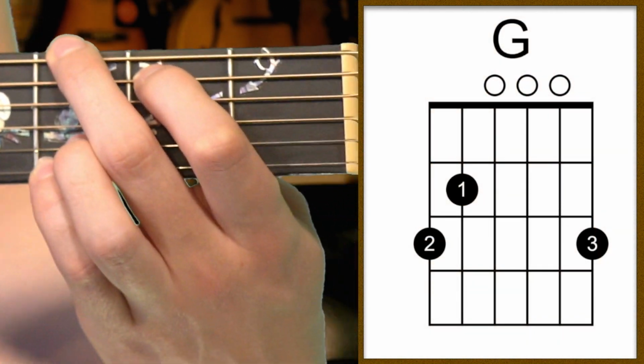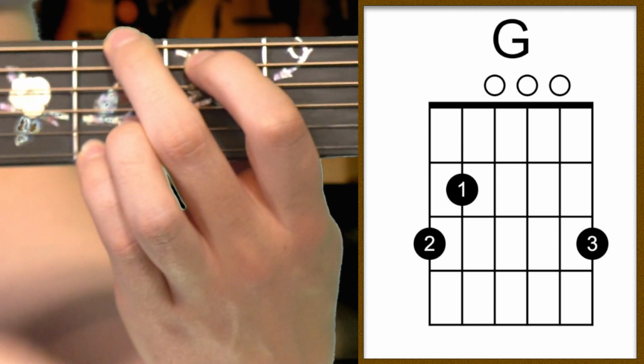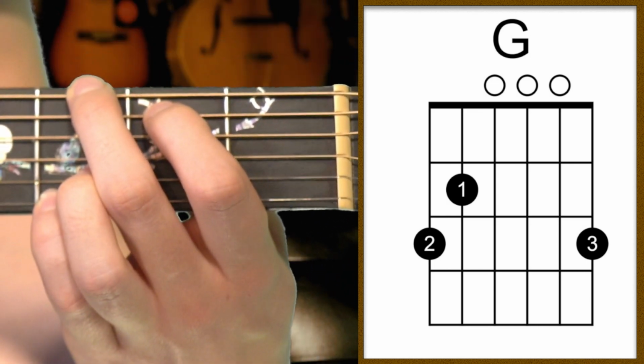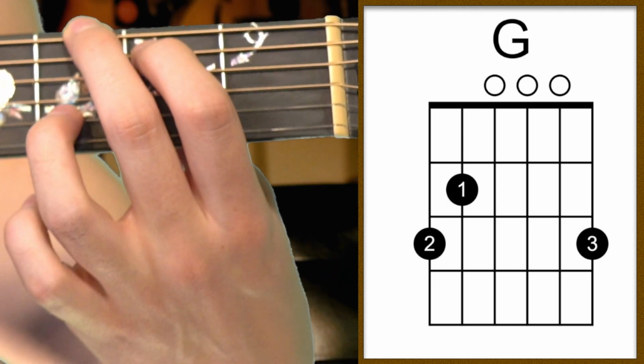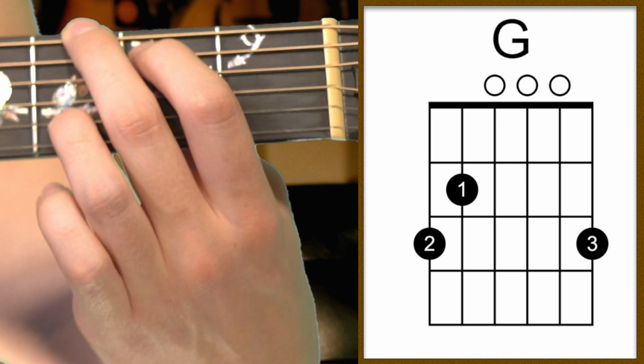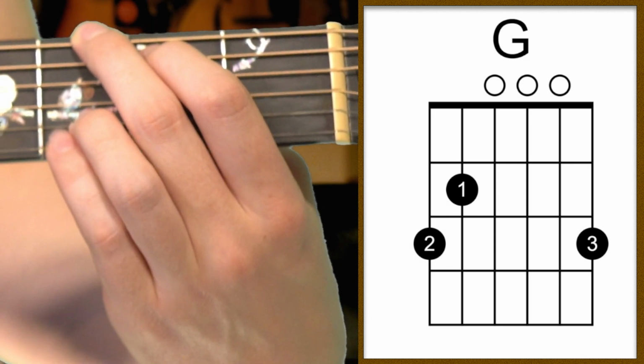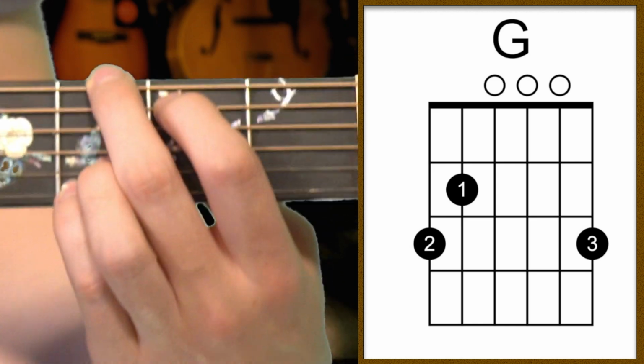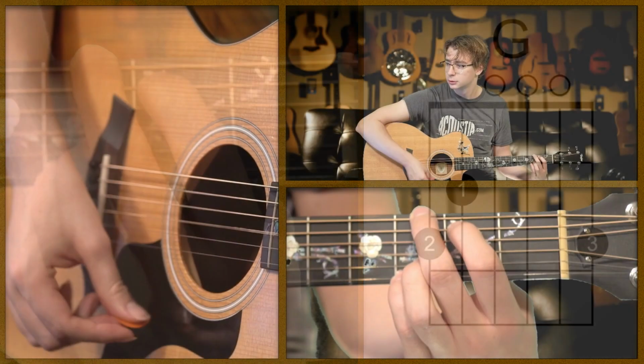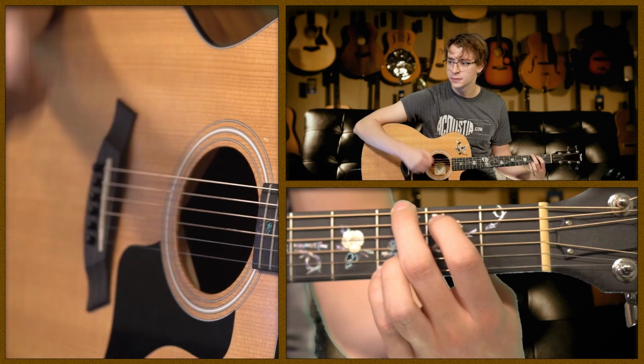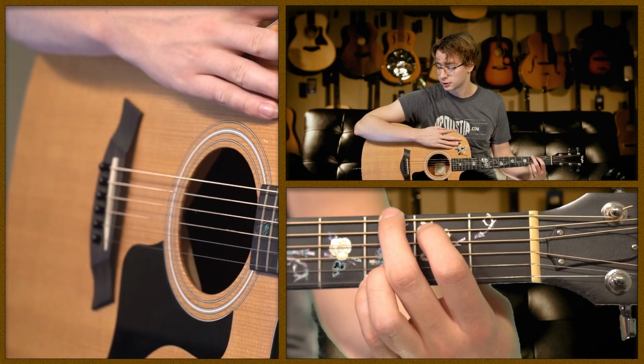And you can do this by, once again, keeping this the same, 2nd finger, 3rd fret, 6th string, 1st finger, 2nd fret, 5th string, but then having your 3rd finger on the 3rd fret of the 2nd string and your pinky on the 3rd fret of the first string. And then when you strum this, you want to make sure you strum all 6 guitar strings.